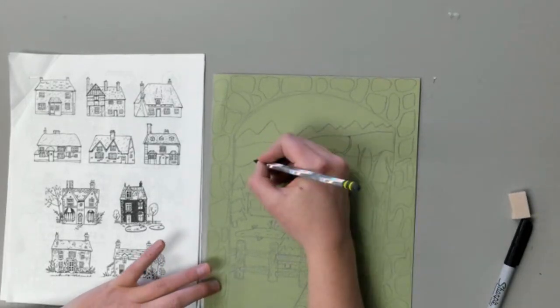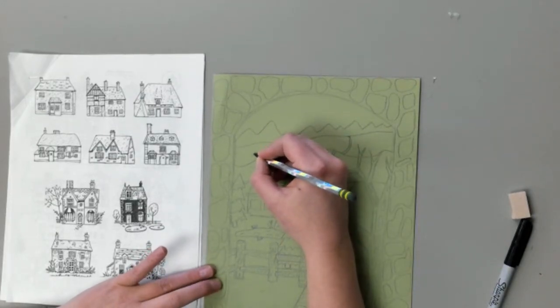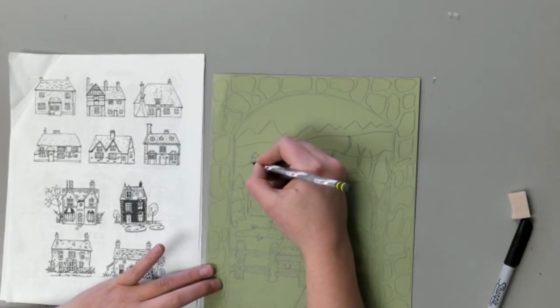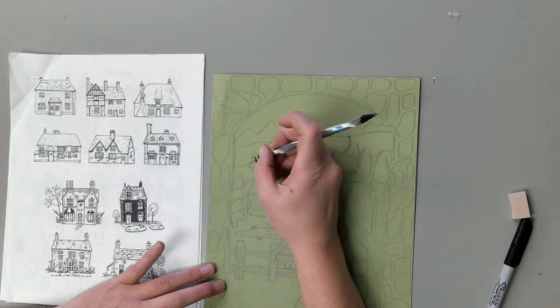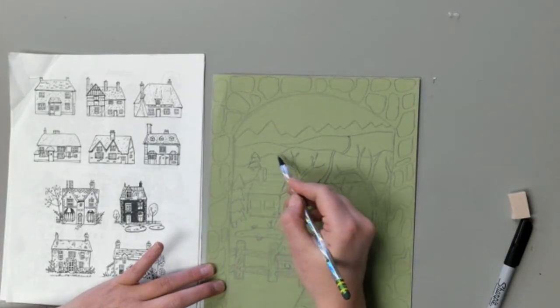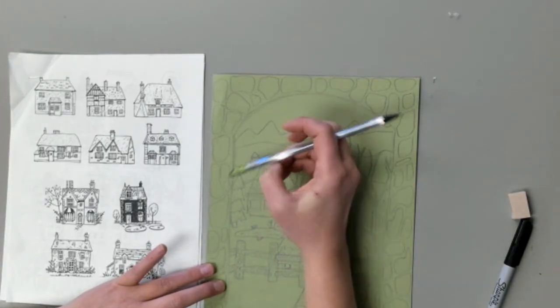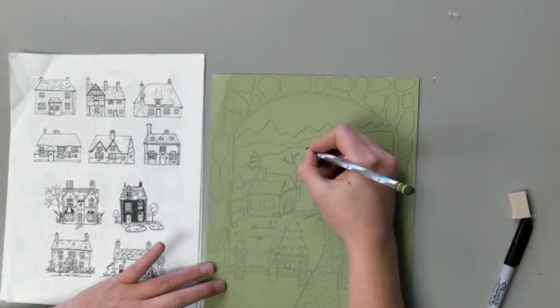So I'm going to add more of the trees, but again, making them even smaller and less detailed than the trees I had in my middle ground and foreground. And if you have lines showing the horizon lines here, make sure you erase them if your trees go over.